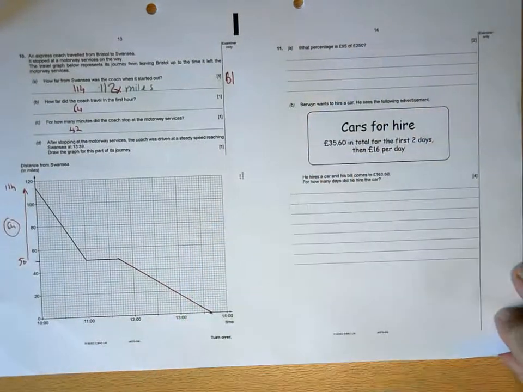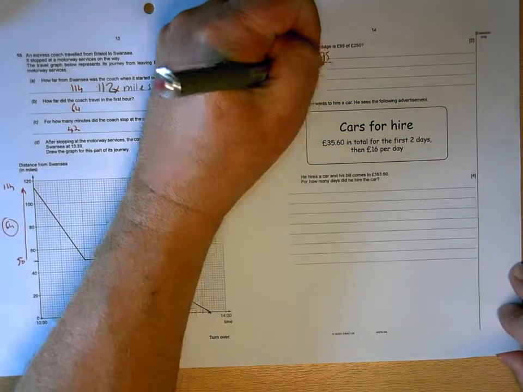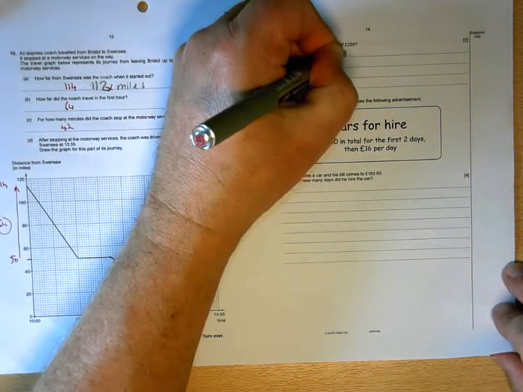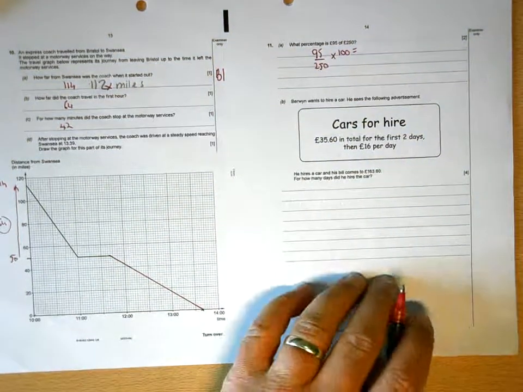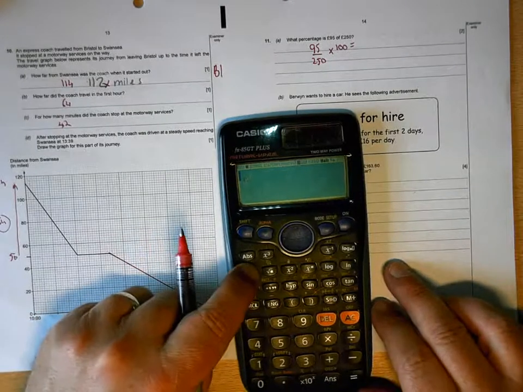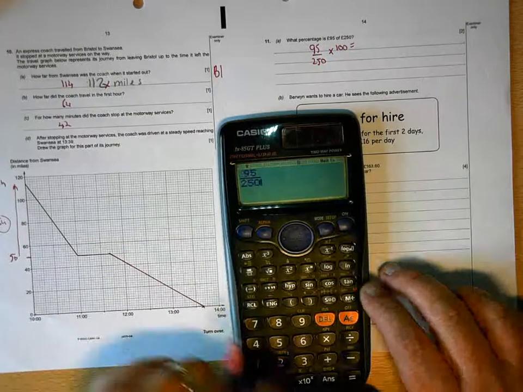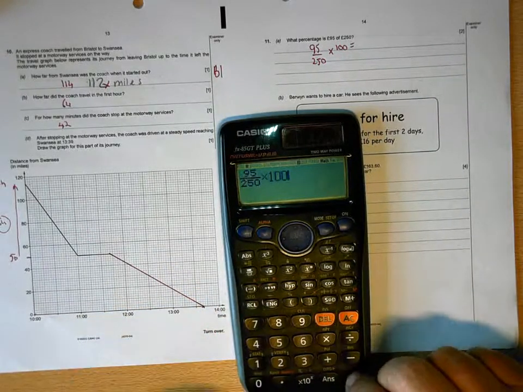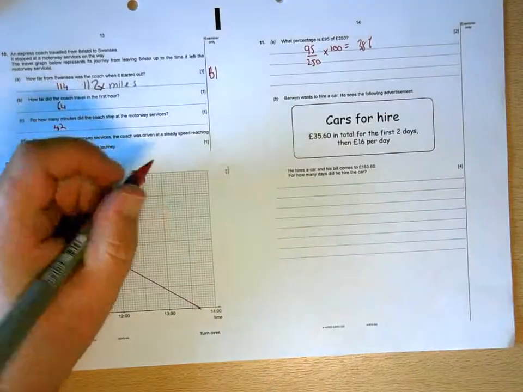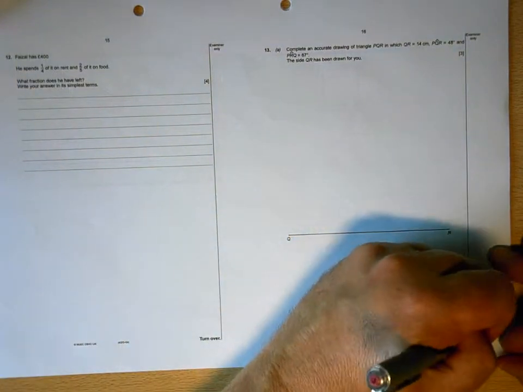If you were to get 95 out of 250 in an exam, I'd probably write that on the front as 95 out of 250. To turn that into a percentage then, you times it by 100. On your calculator, you've got a fraction button which does that job for you. There it is. So 95 on top, 250 on the bottom, times 100, 38%. Take a look how I work through that, and we'll be practicing these this week.